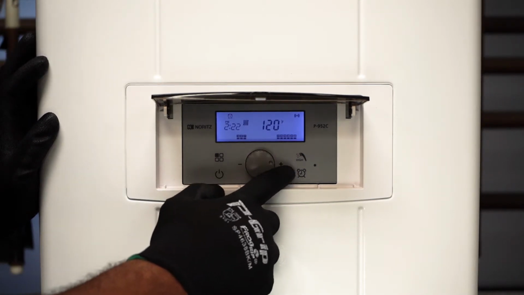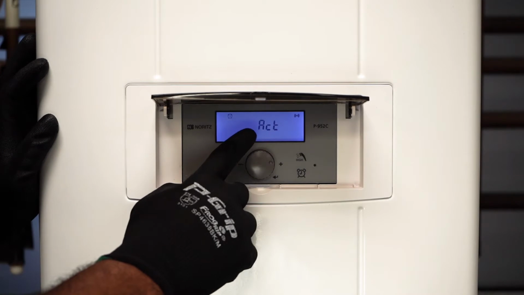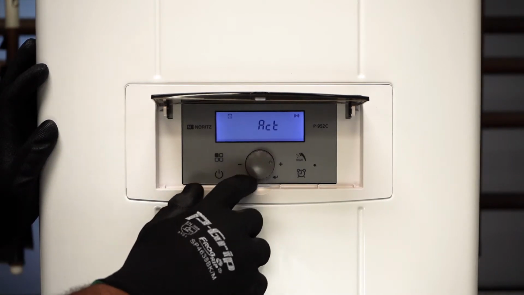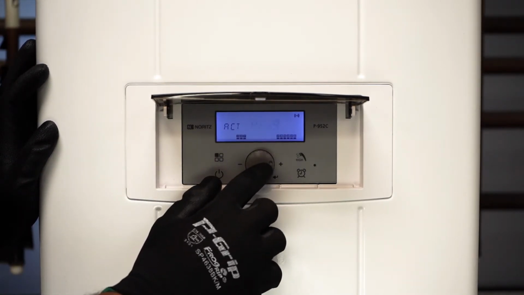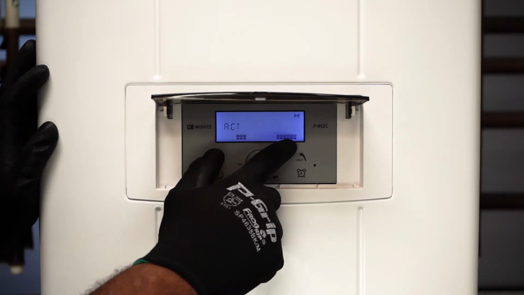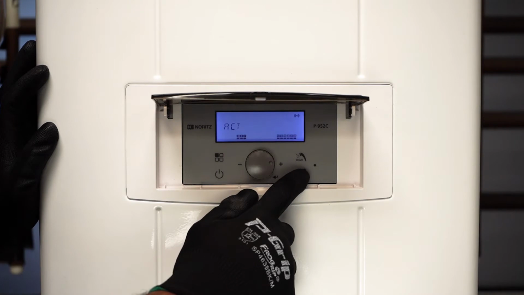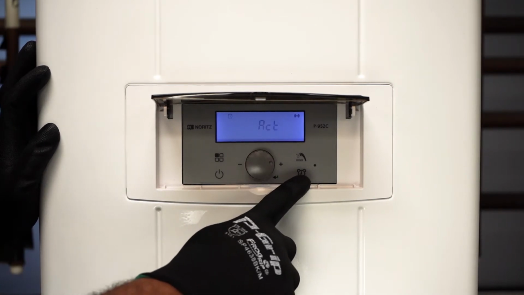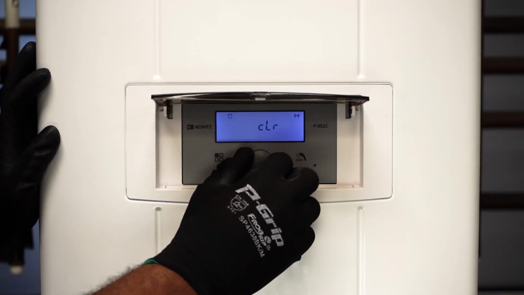From the home screen, press the clock button. Flashing ACT should appear. Press again to see the current program times that are set. Press the clock button once more to back out to the flashing ACT screen. Toggle left and right to see the available options.